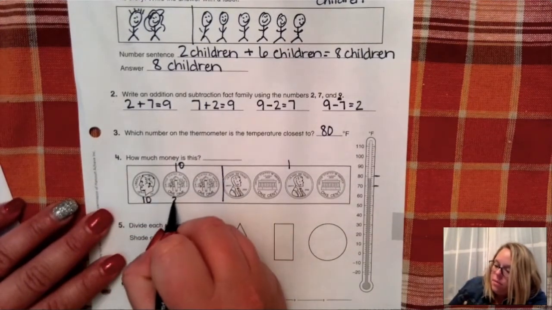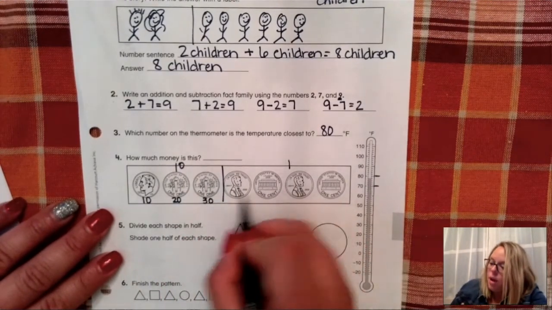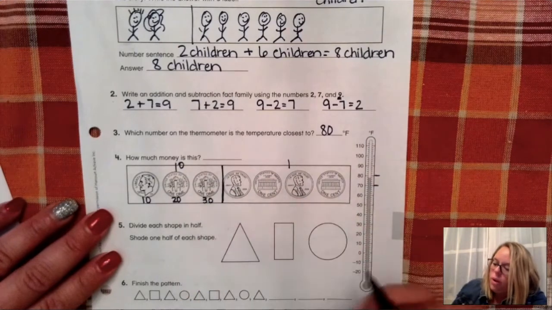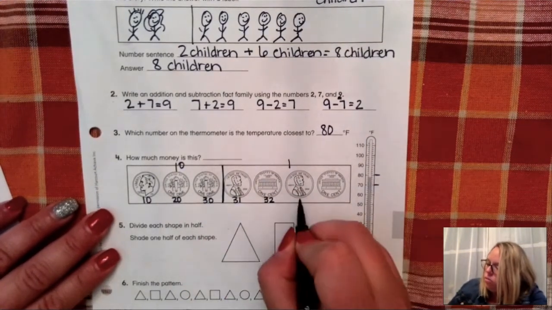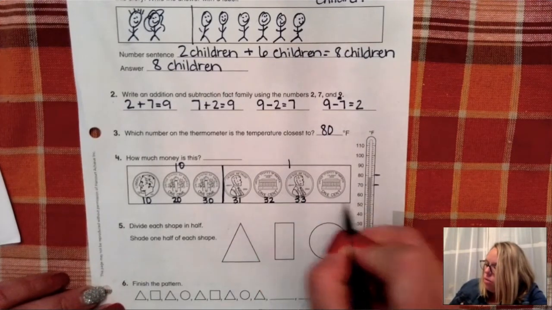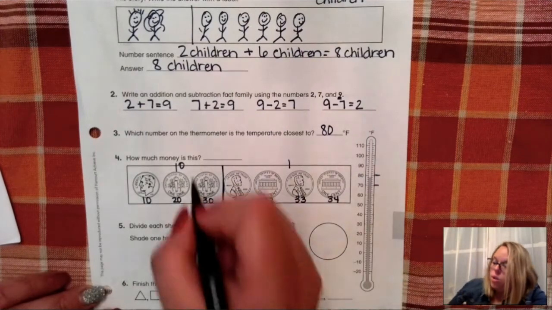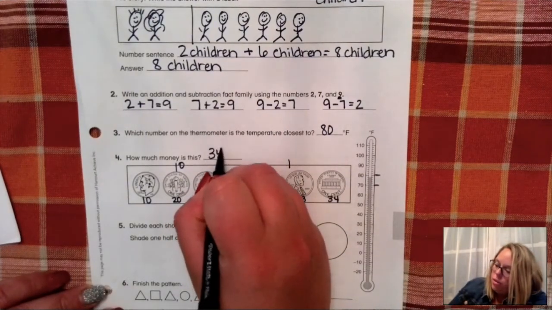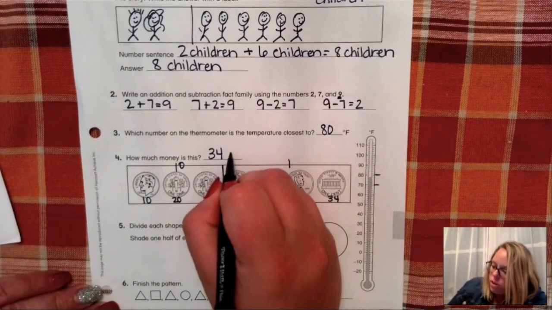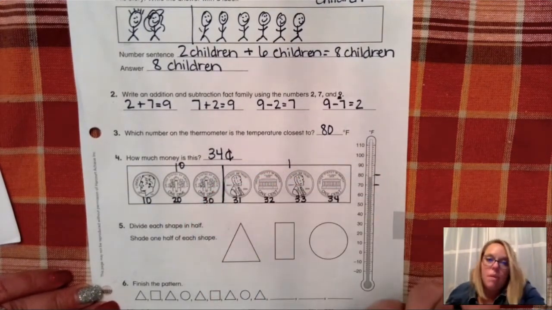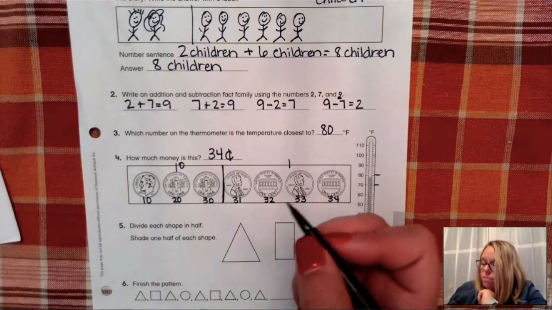10, 20, 30. Now I have to count by ones. Remember, this is my switching point. 31, 32, 33, 34. So when I write this, I cannot just put 34 because it still needs its own label, which is the cent sign. Remember that the cent sign is a C with a vertical line going straight through.